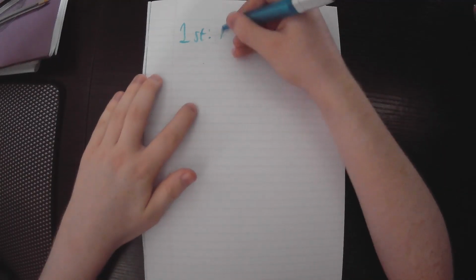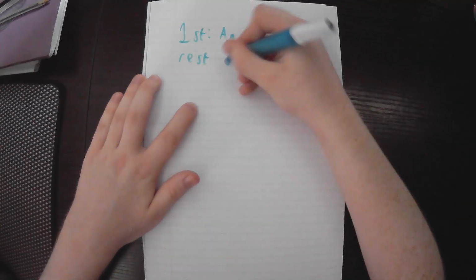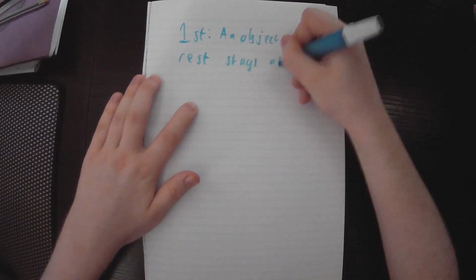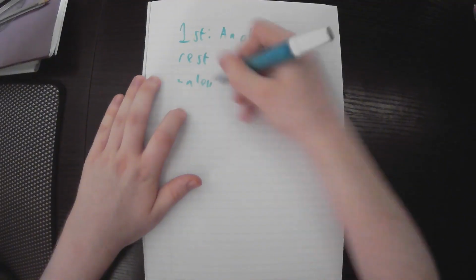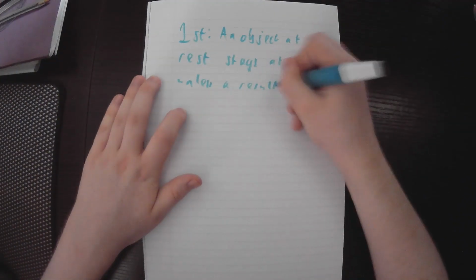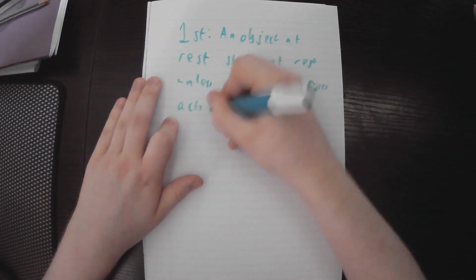So let's get started. Newton's first law is, I'm just going to put a big first there. An object at rest stays at rest unless a resultant force acts on it.